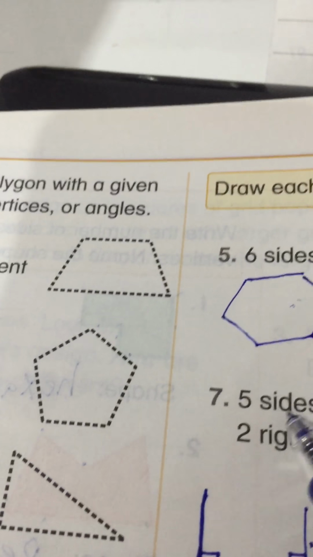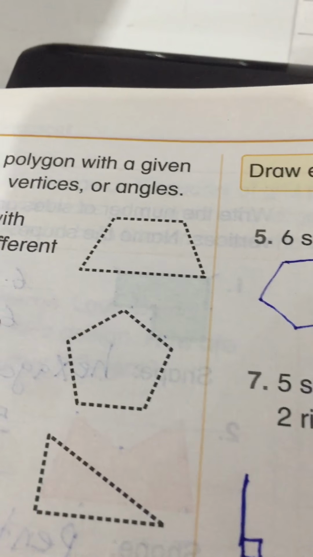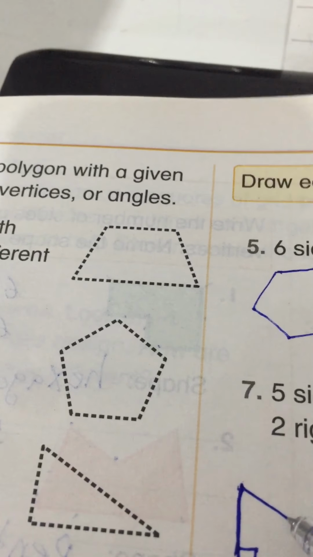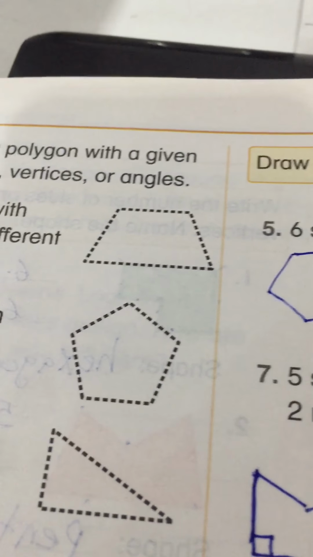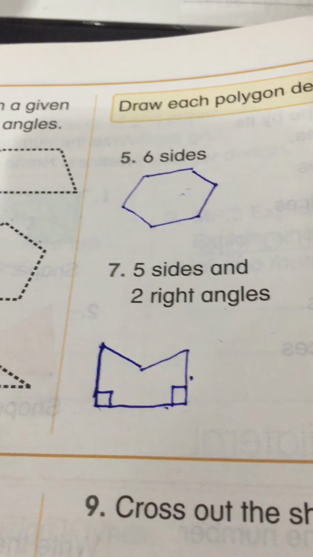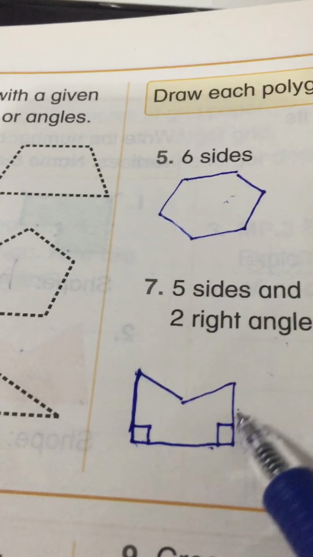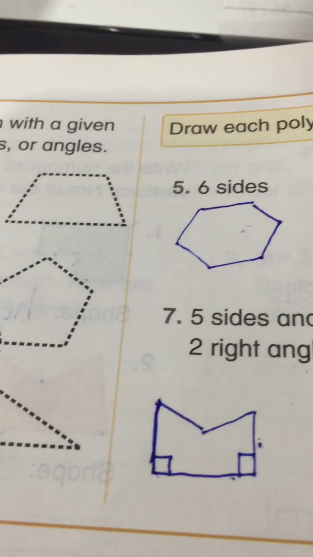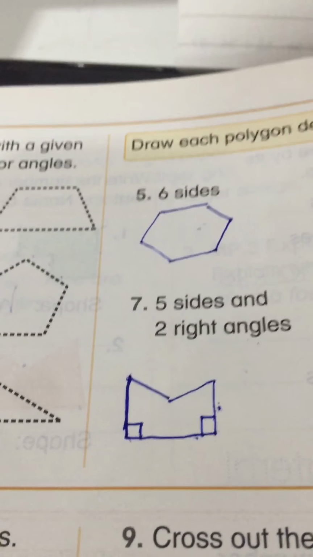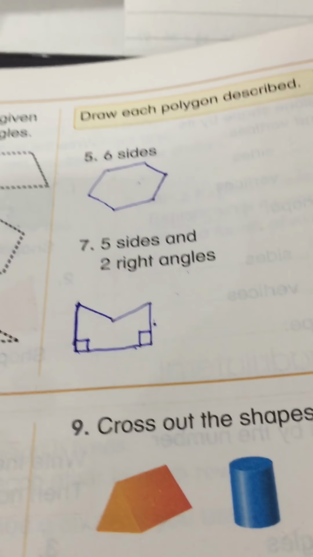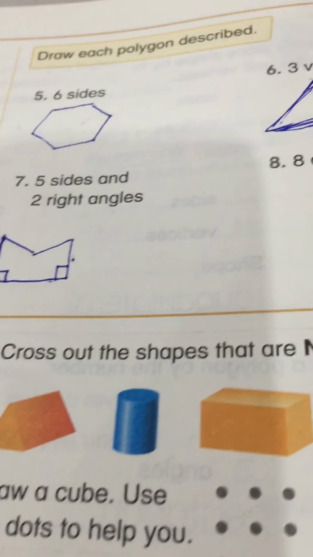Then I have to finish because they said 5 sides. Then I can make 1 down and another one like this. So this is a 5 sided shape with 2 right angles, and we can call it pentagon because the pentagon has 5 sides. Let's go to number 9.